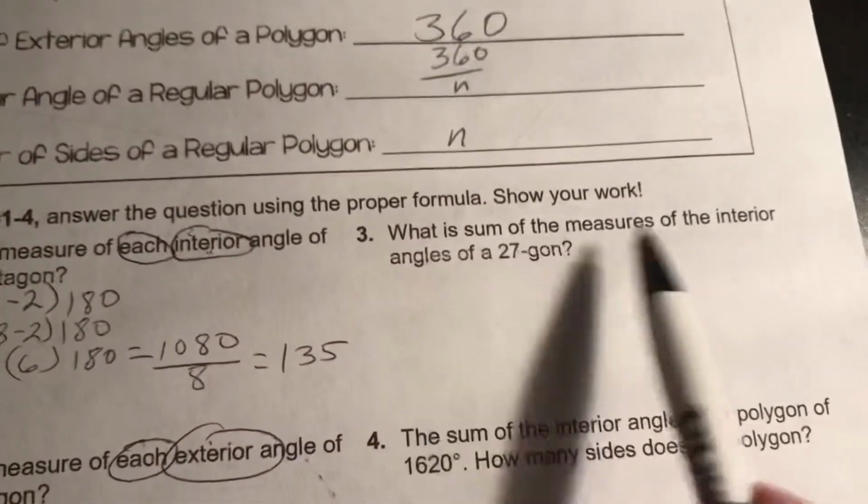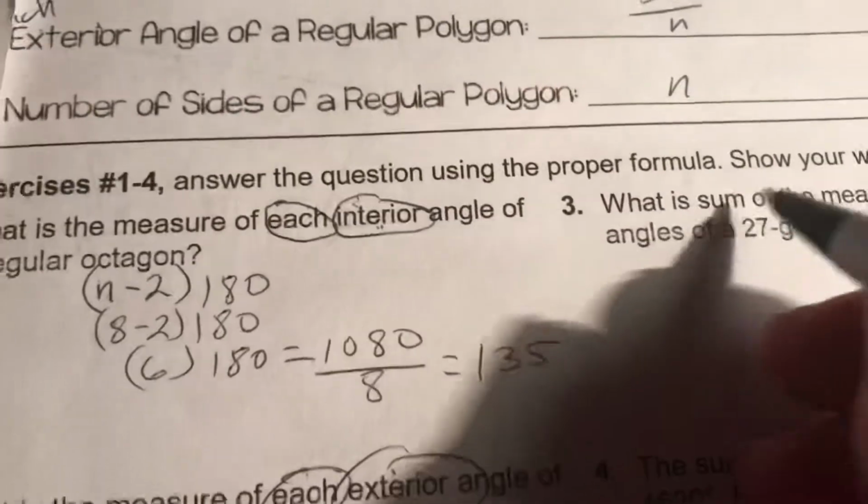So number 3, what is the sum of the measures of the interior angles of the 27-gon? So we're going to circle interior and sum.